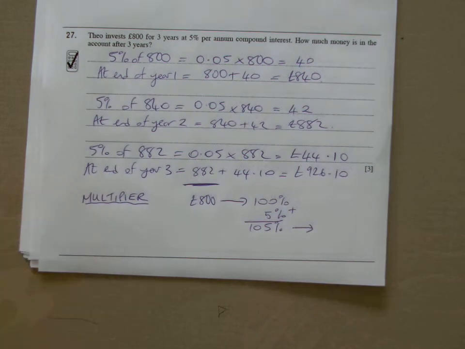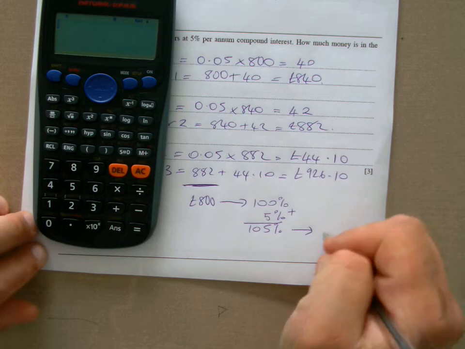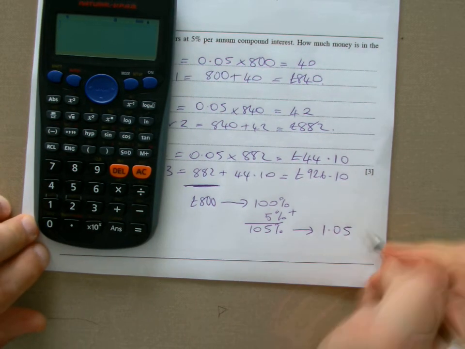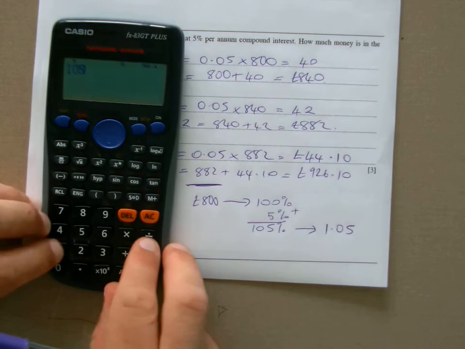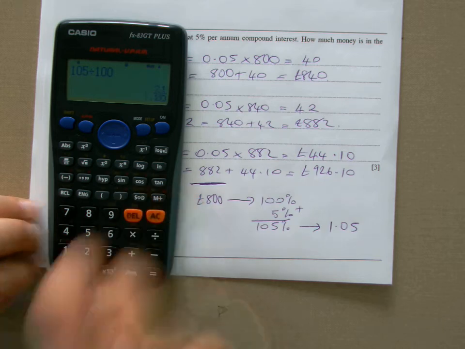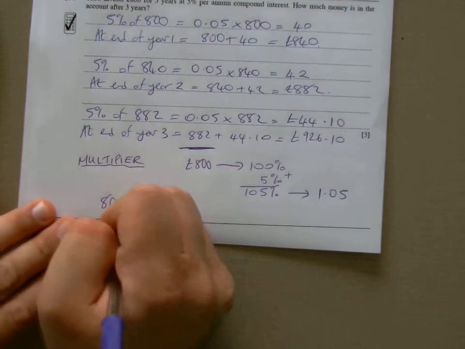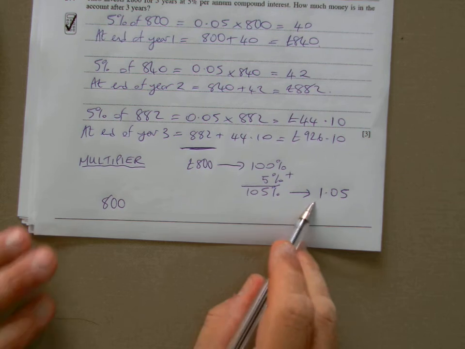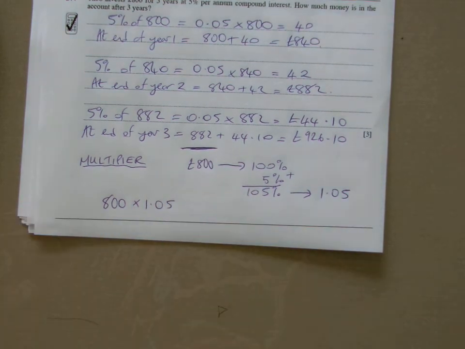Now, 105%, if we write as a decimal, will be our multiplier. You can use a calculator if you want to work out what 105% is, or you might know it is 1.05, but you could show on your calculator because 105% is just 105 divided by 100, and you press the S to D button and it comes out. Now that is my multiplier. And all I've got to do, quite simply, is take my original amount, which is £800, and times it by 1.05 the number of times that we need it for.